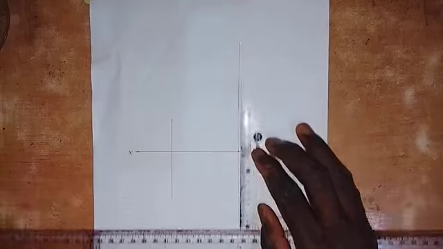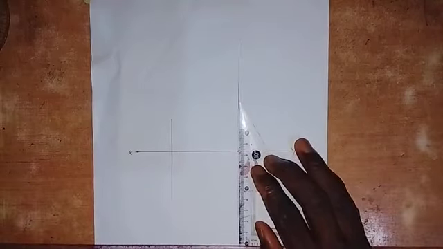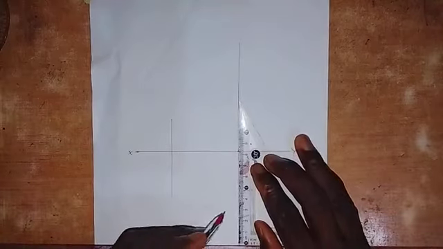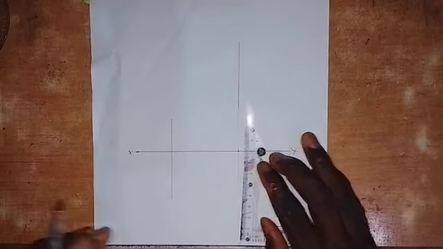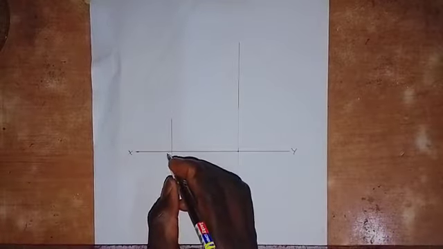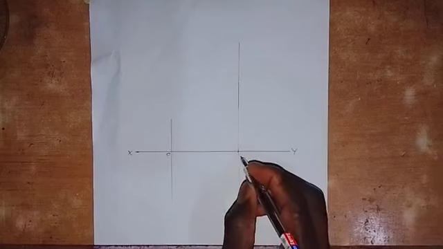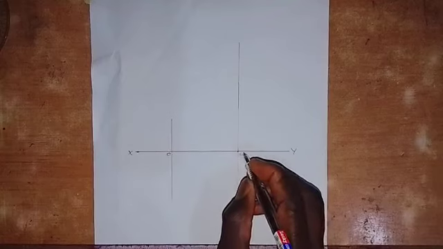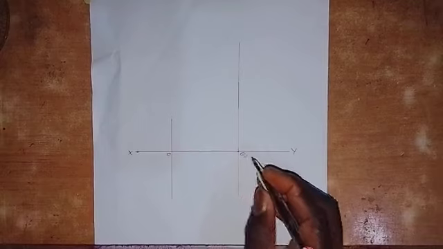So I will extend it up, and I'll also extend it down a bit. This point here on the XY line, we call it point O, and this point we call it point O prime.